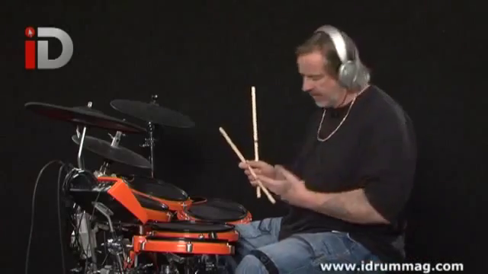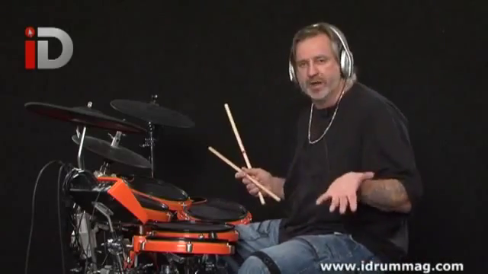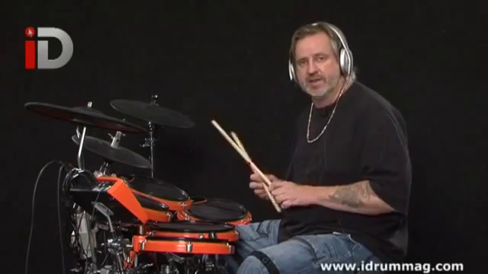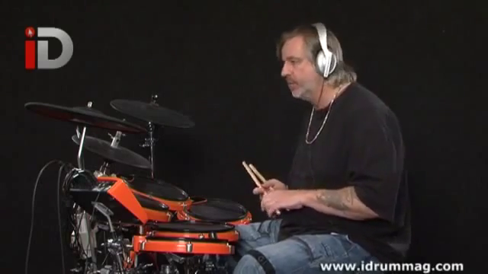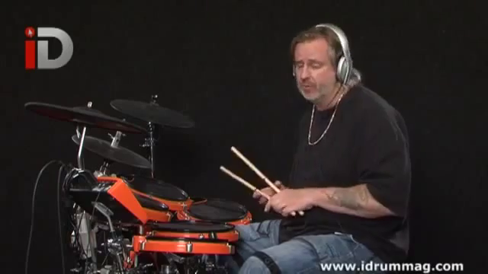It's a good idea. You can begin to do it just with a quarter note bass drum and play the pattern on the snare drum. So there are numerous different ways you could approach it. Let's look at how we could do a groove with that.